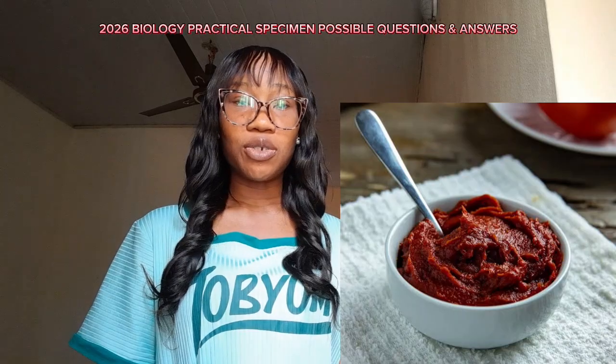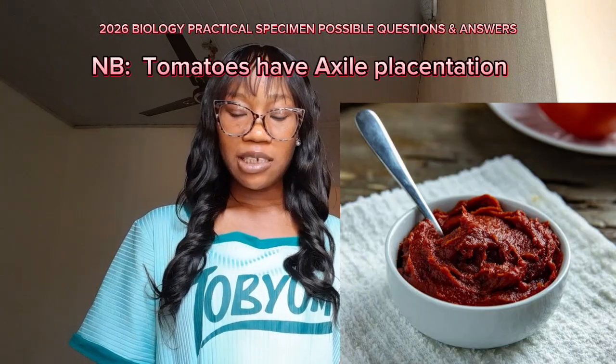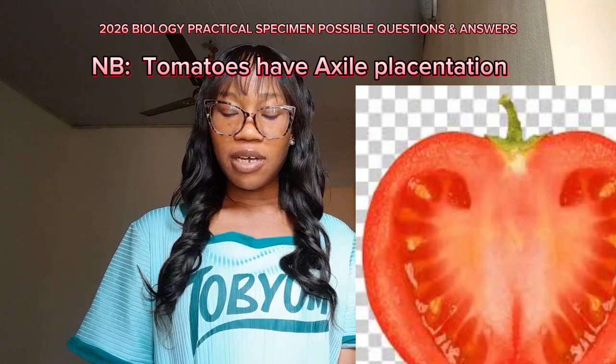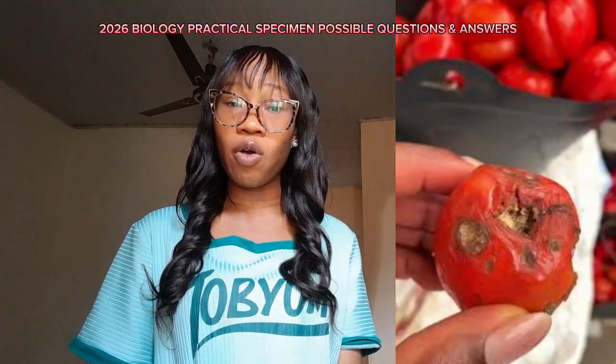Specimen L, tomato paste. Specimen M, fresh tomato that is firm. Specimen N, rotten tomato. I will tell you the possible disease, whether it's a fungus or virus, but it's not a viral disease, it's a fungal disease. When you see a white, silky cotton structure on a rotten tomato, it's a fungus. And I'll also tell you what kind of fungus it is. We call it a white mold, but I'm going to get to that.